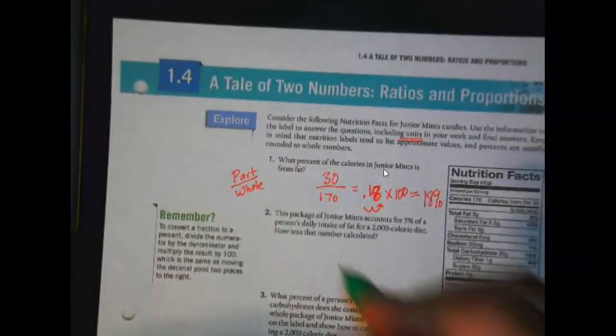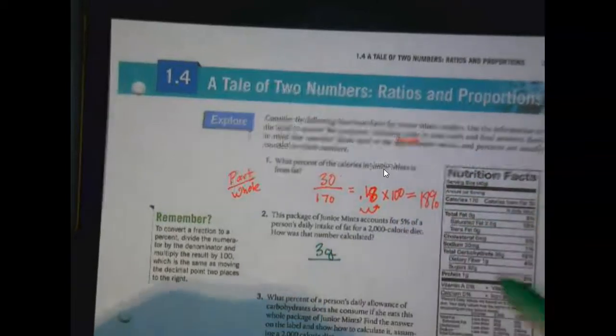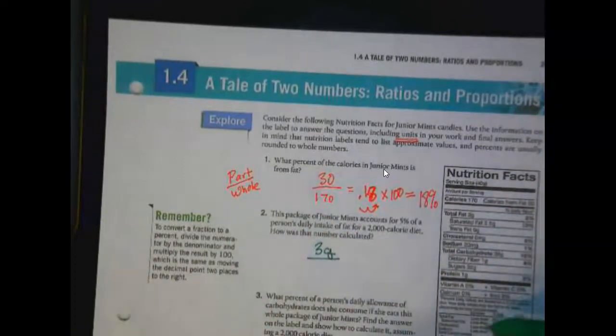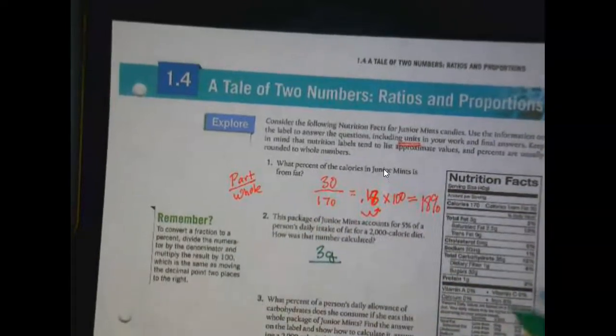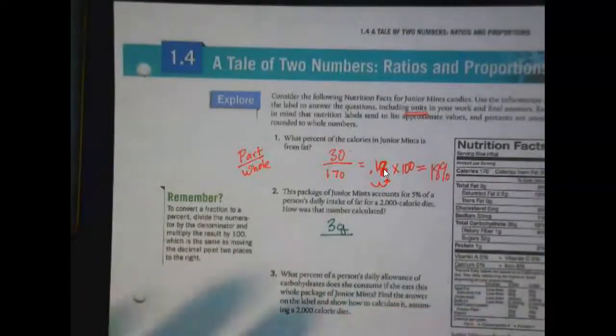Pen's not working. I've got my 3 grams of part, and for my whole, now I'm looking at the total fat for the 2,000 calorie diet, and I know that the total fat here is 55.